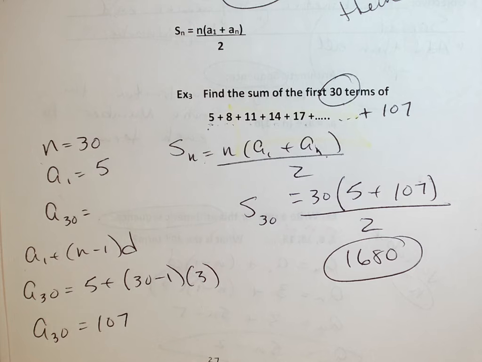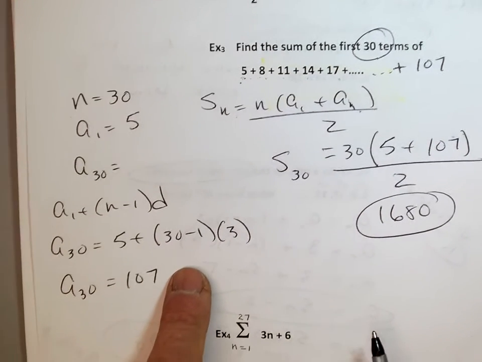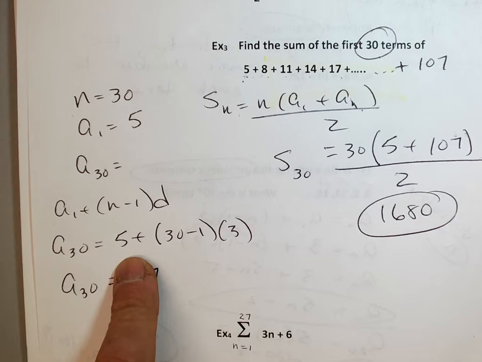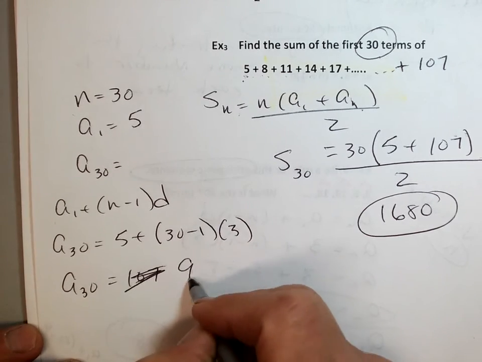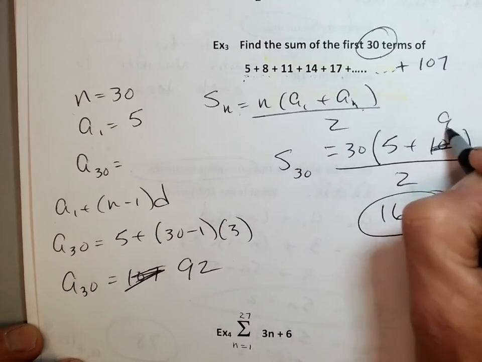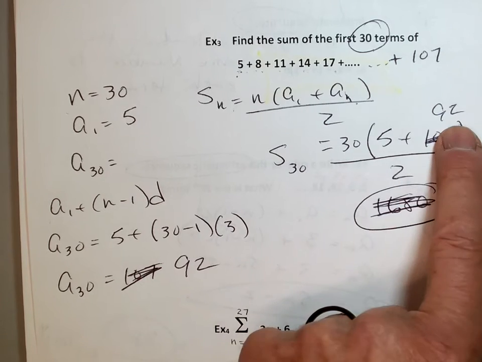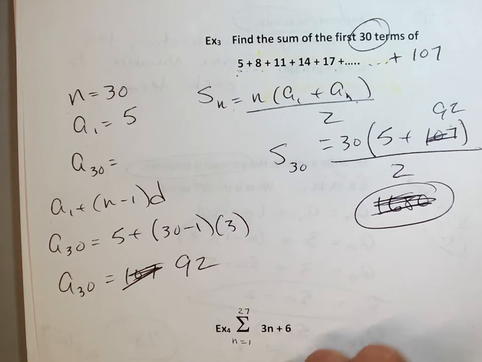Wait, I don't think the 30th term is 107. It would be 92. Did I make a mistake somewhere? 29 times 3 is 87, and then plus 5, so that'd be 92. Oh, thank you very much. This answer is wrong. Yeah, 92 goes there, right?